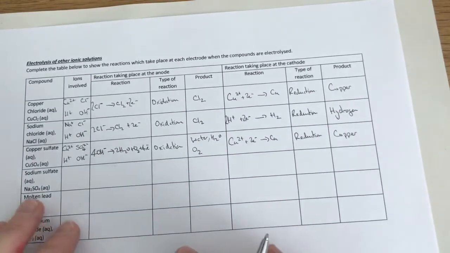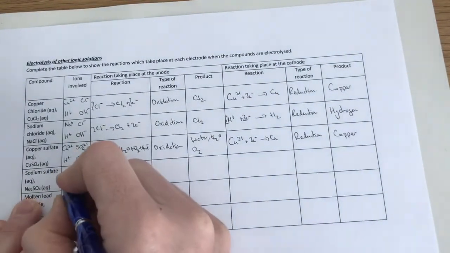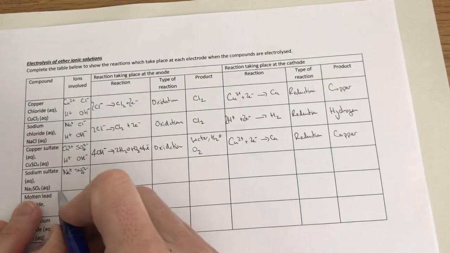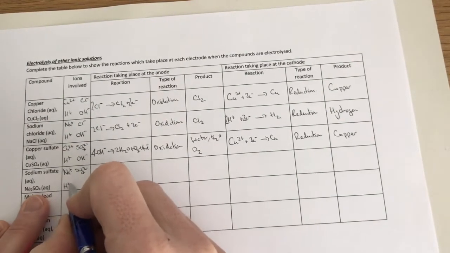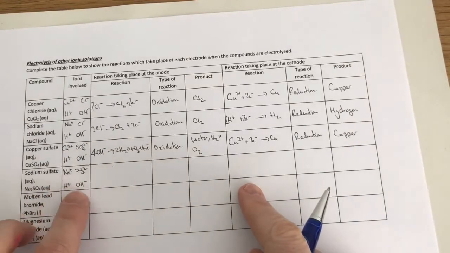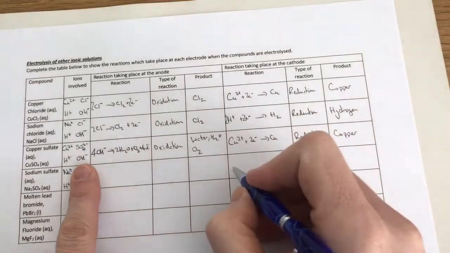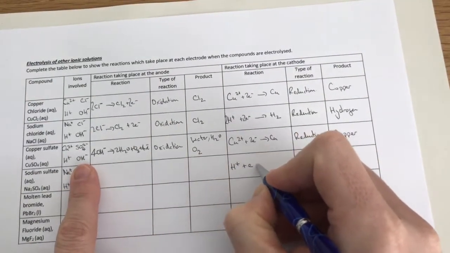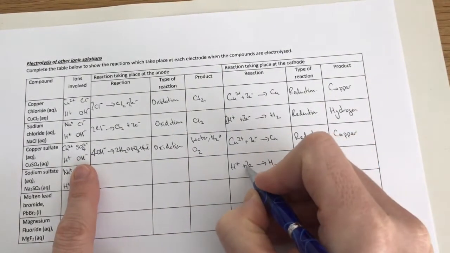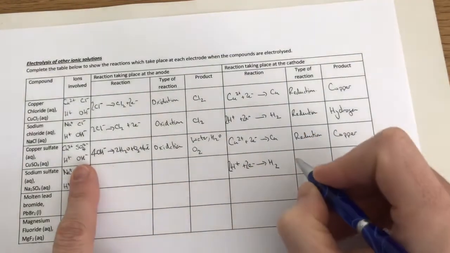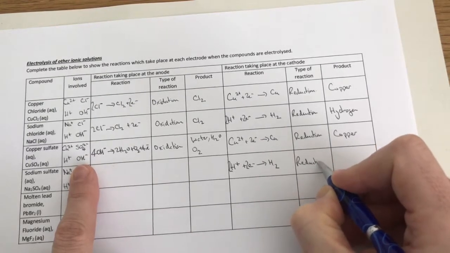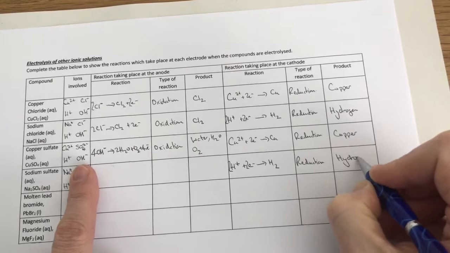Next one down is sodium sulfate. So here's my compound. So I've got sodium ions and I have got sulfate ions. Aqueous, so I've got H+ and OH- in there as well. At the cathode, I've got sodium ions and hydrogen ions. The hydrogen ions are the least reactive, so they will go first. They'll pick up an electron to form hydrogen. Hydrogen's diatomic, therefore two electrons, and I need two ions. This is hydrogen ions gaining electrons, so this is reduction, and the product is hydrogen.